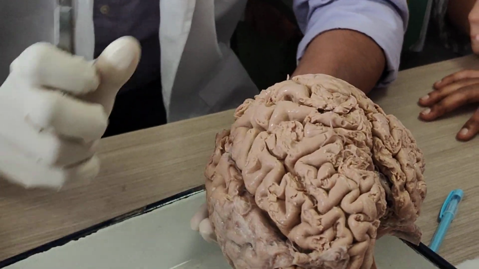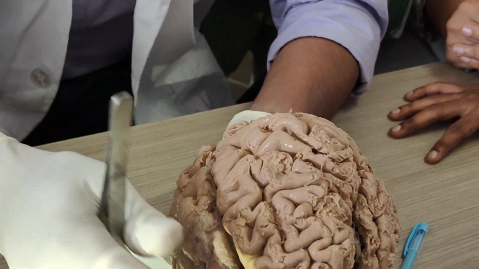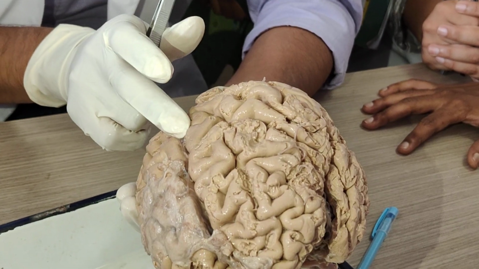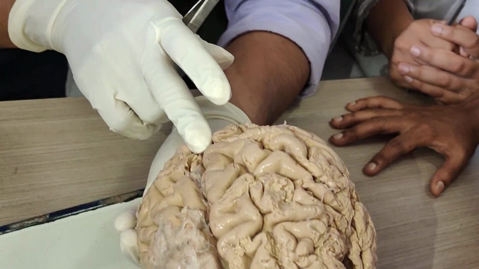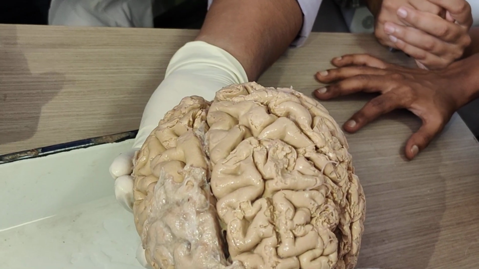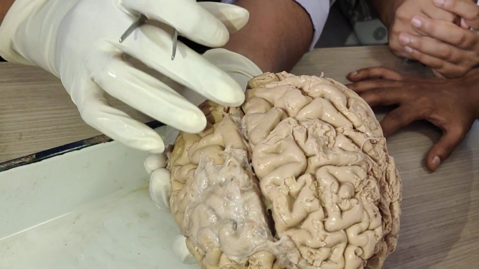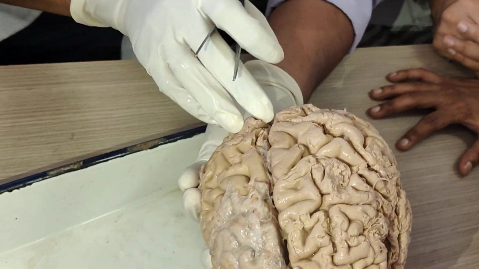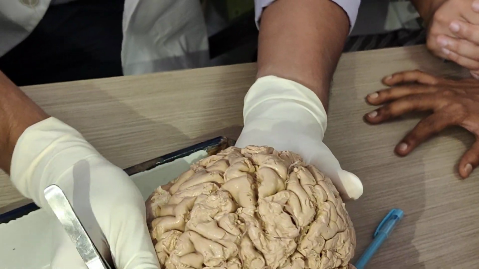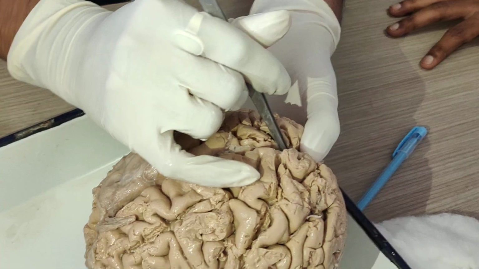Sulcus. First of all, from the occipital fold to the frontal fold, find the midpoint. Slightly behind the midpoint. Exact is 1.25, right? So 1.5 centimeters behind the midpoint, whatever. So it is not exactly at the midpoint, it is slightly behind the midpoint. It starts from the medial surface. As you can see, it's starting from the medial surface.